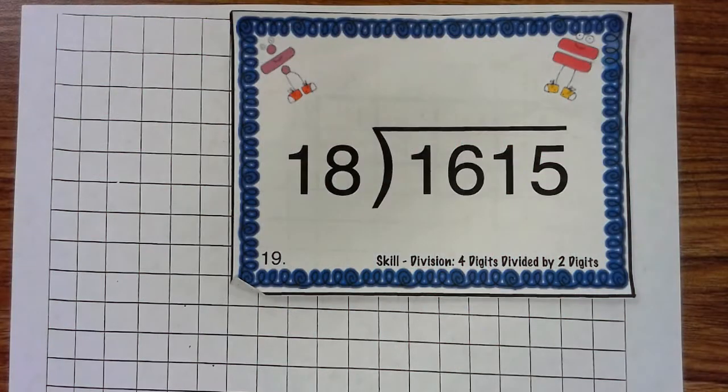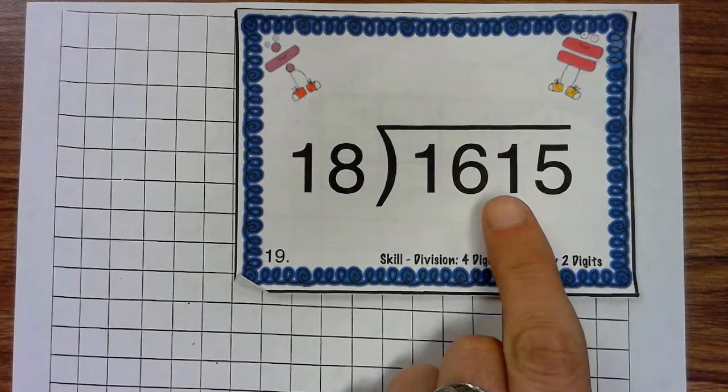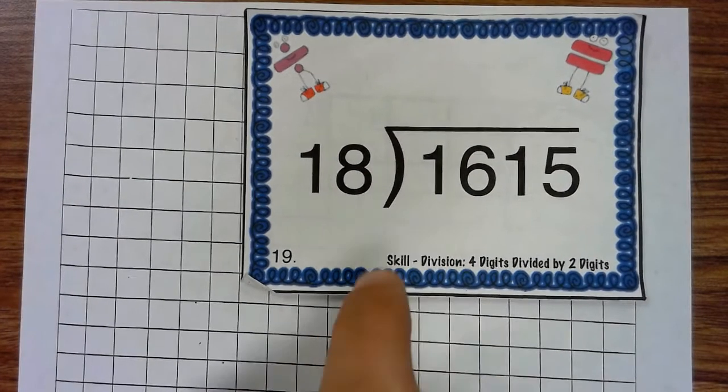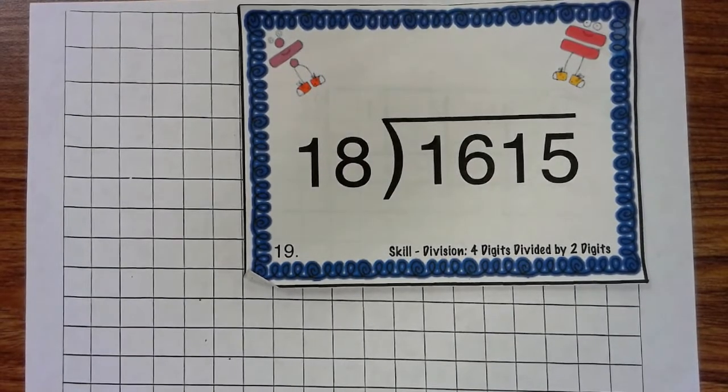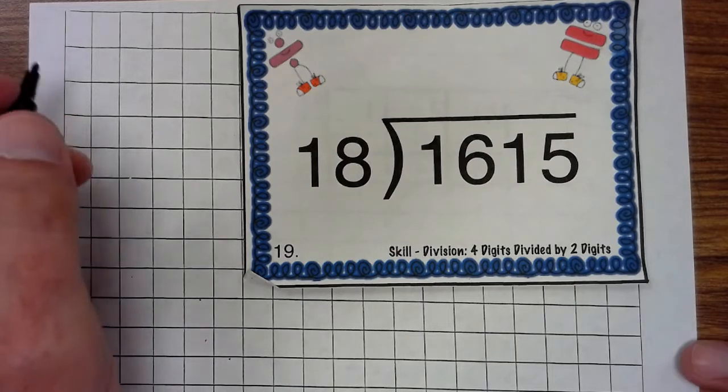Welcome back, Jaguars, to our final installation of division. This is one of the most difficult division problems you will face as fifth graders when you have a 4-digit dividend and a 2-digit divisor. When I see this type of long division problem, I always do doghouse. But I'm going to do an added bonus for the doghouse. I'm going to do doghouse 5, 2, 1.